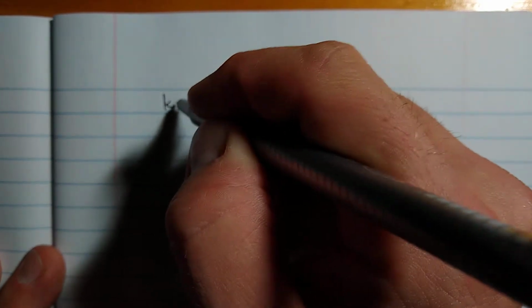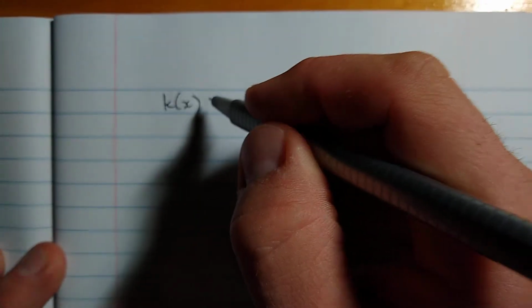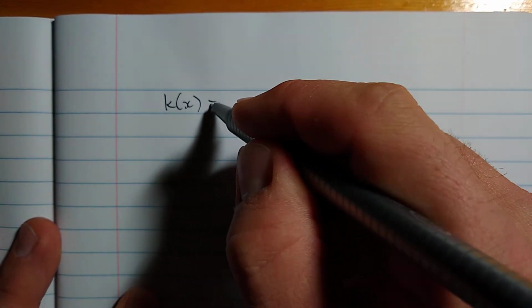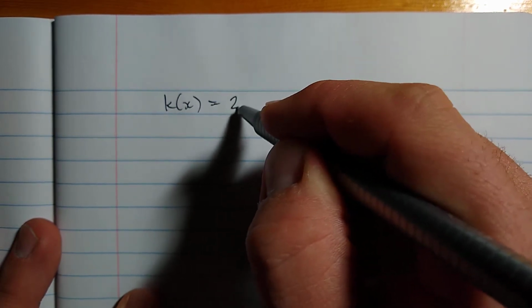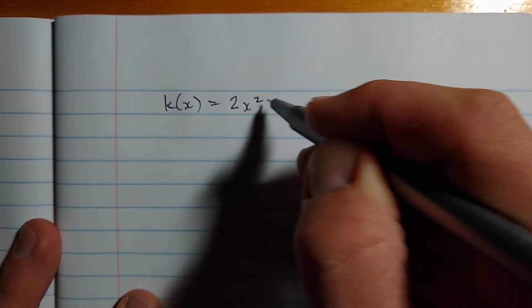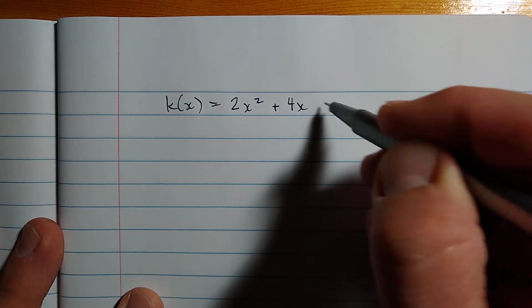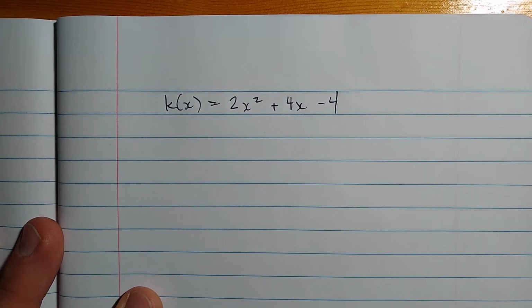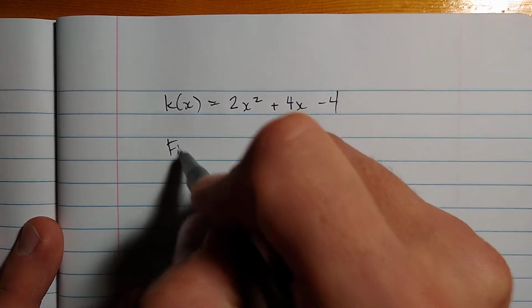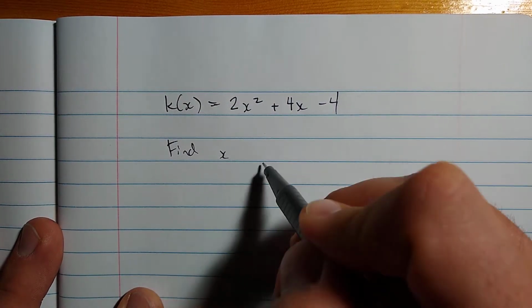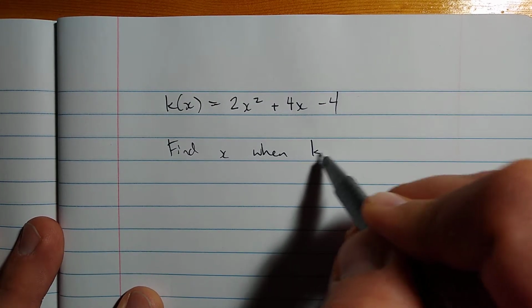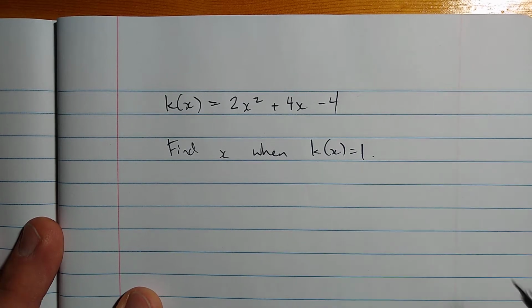Okay, we're doing well. One more. This one is not going to be in as nice a form. Well, it's going to be in standard form, but it is not factorable. And you would only know that by sort of trying it out, I suppose. You could work on factoring it, but this one will not work out to nice factors. Okay, let's try that. And once again, let's find x when, in this case, k of x equals 1.